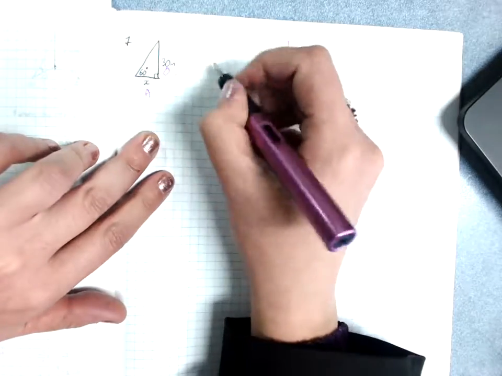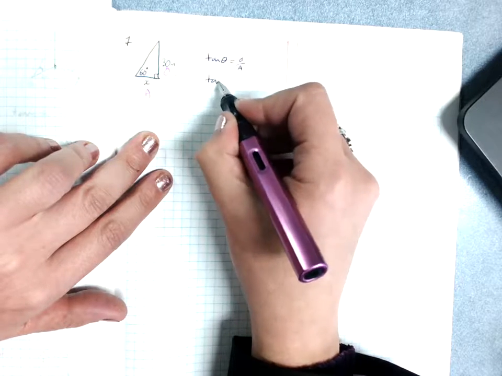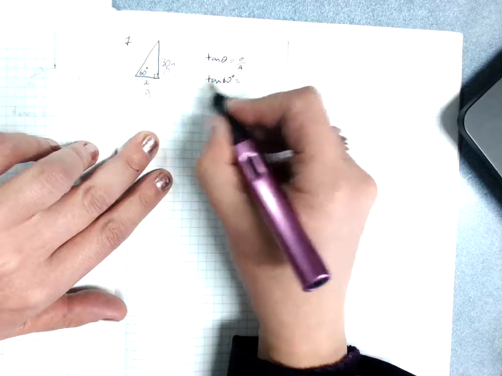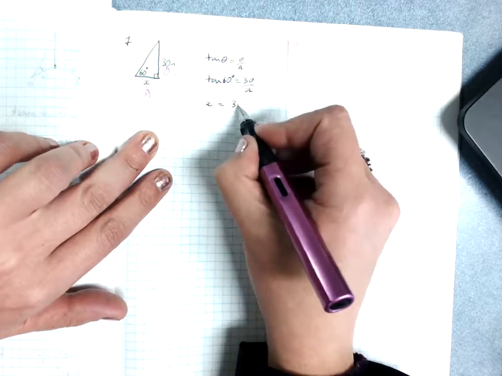Label your sides, choose your ratio, which is tan. Substitute your values. Unknown is on the bottom, so it will end up as a division.